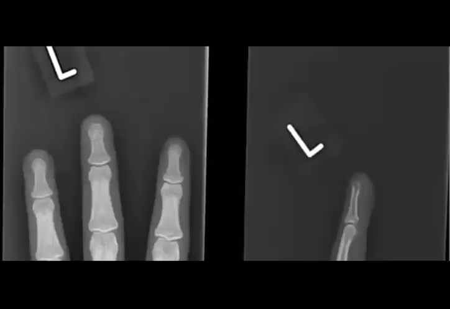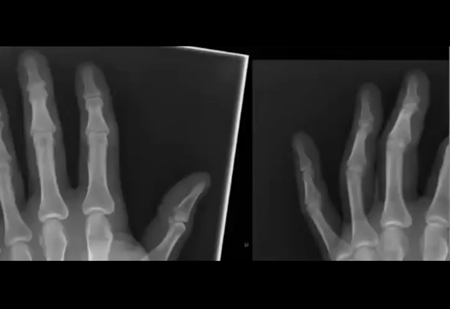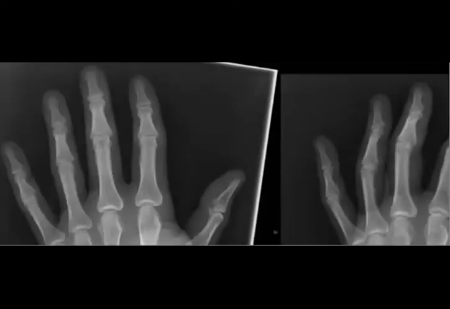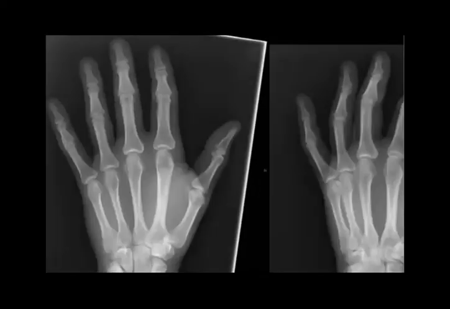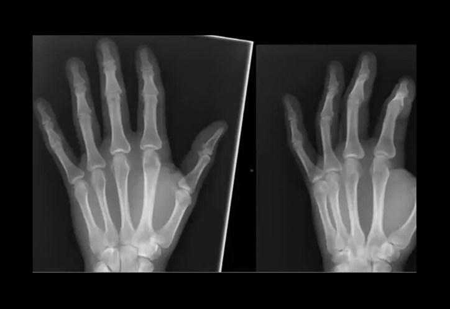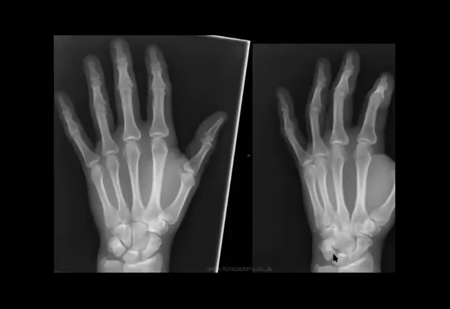Fracture of distal phalanx. Yes, you can see it now here. Okay. It's not easy, but if you train like this, you will find it easier after that.